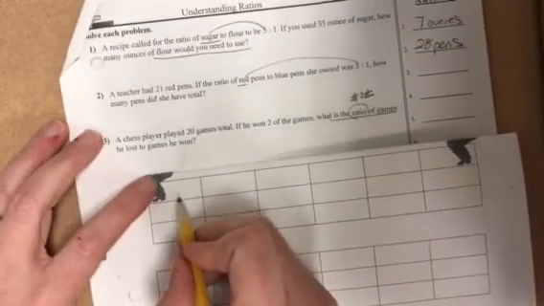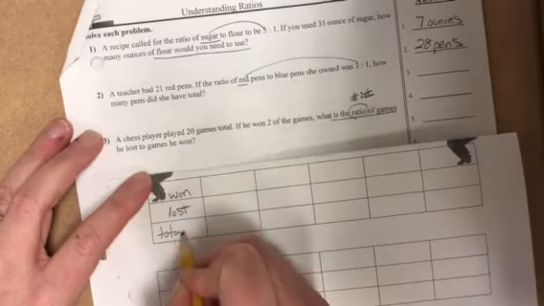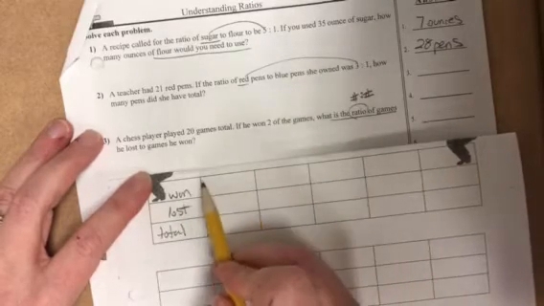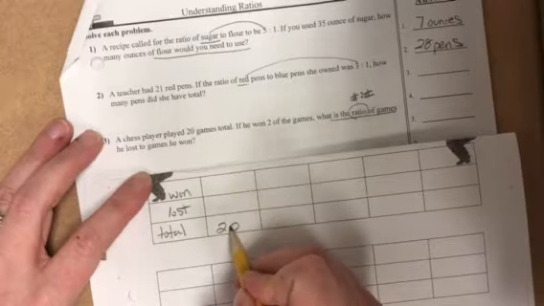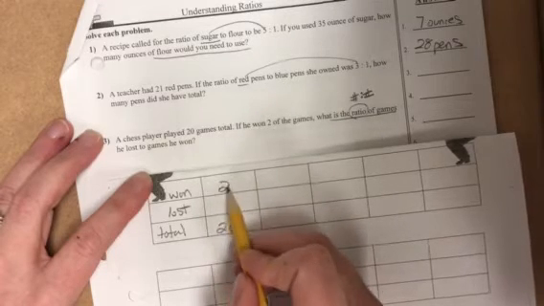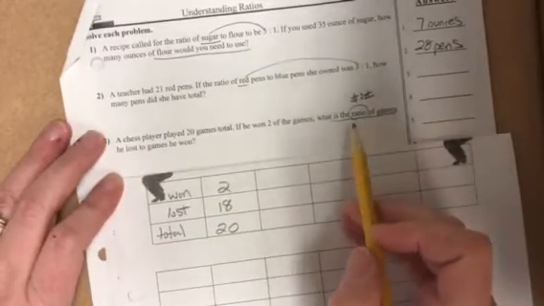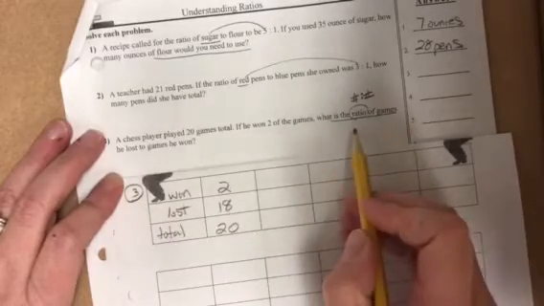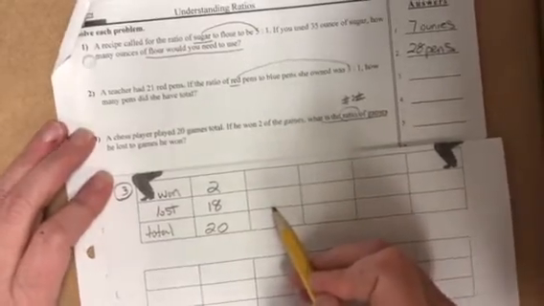Number 3, chess, love it. 1 lost and total games. So he played 20 games in all. He only won 2 of those games. That's not very good, or he's playing somebody who's much better than him. So I don't have any information to put over here, but that's because they want me to give them the simplest whole number ratio form.